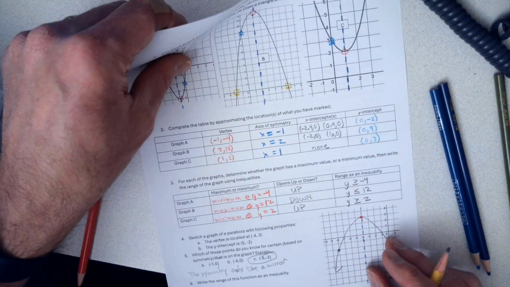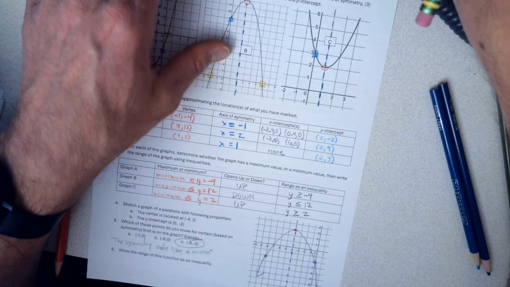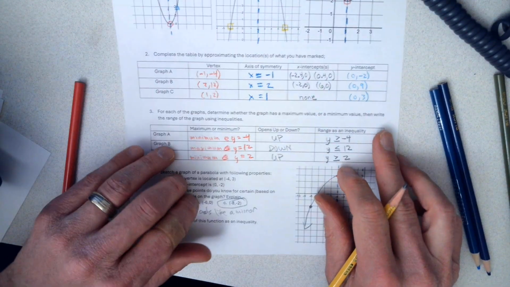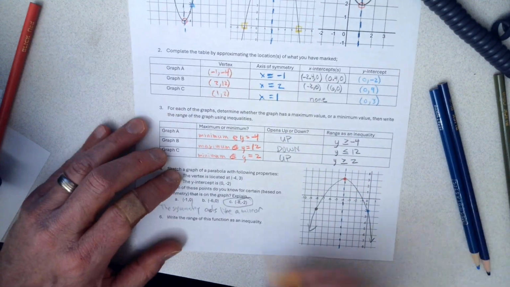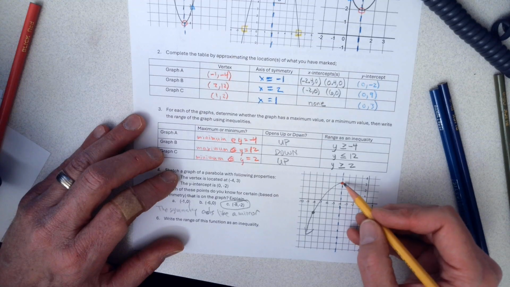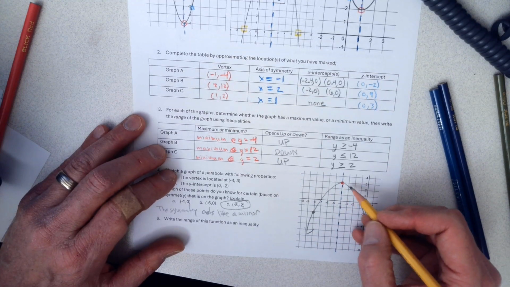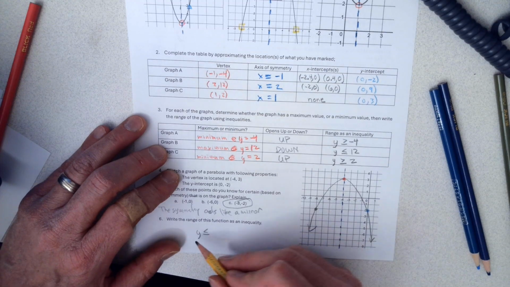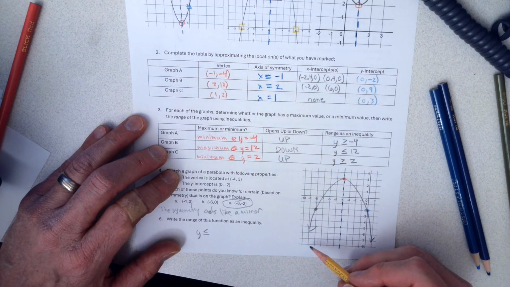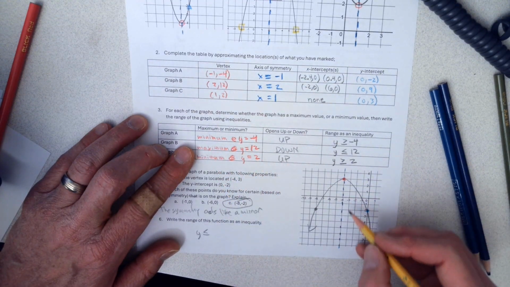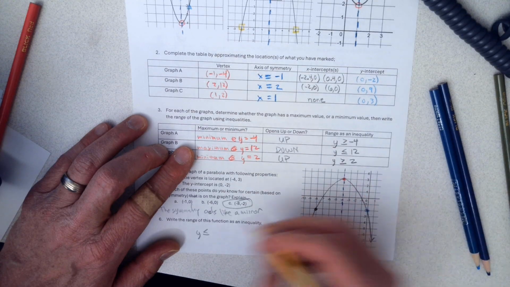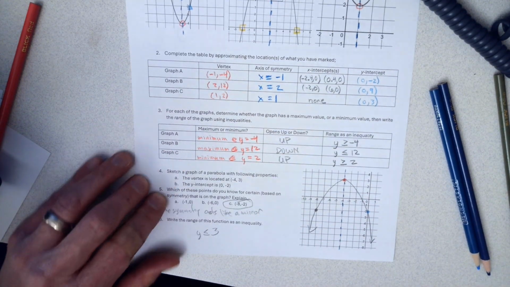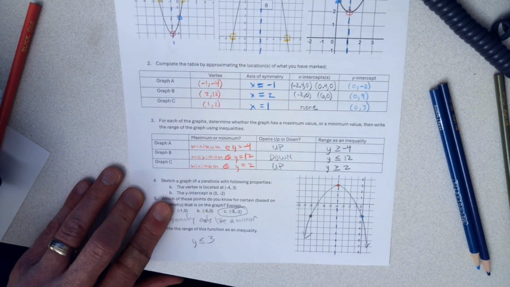My penmanship's coming apart here because I'm writing on the edge of the desk. See if I can move that up for the next one. So write the range of this function as an inequality. This one opens down, so I know my range is going to start with y less than or equal to, and it's going to be less than or equal to whatever the maximum value was. The maximum value here is 3, so the range of that is y less than or equal to 3.